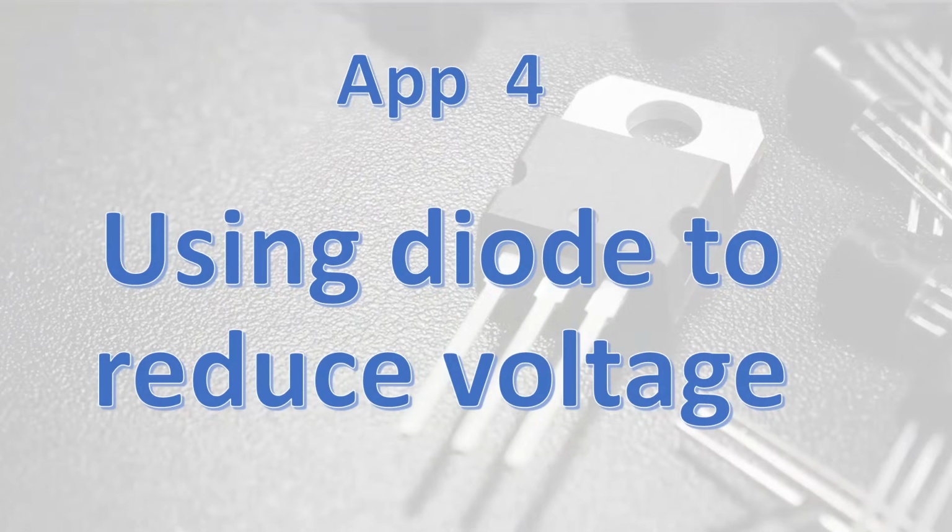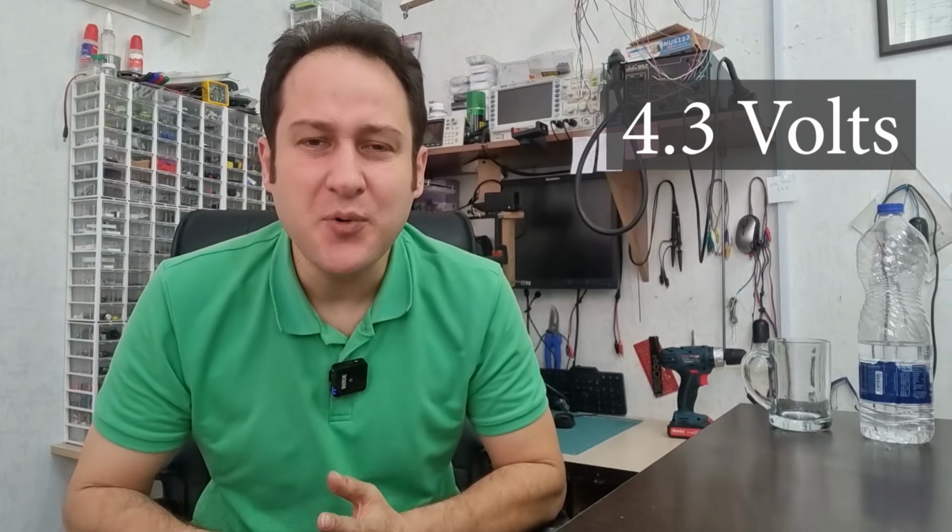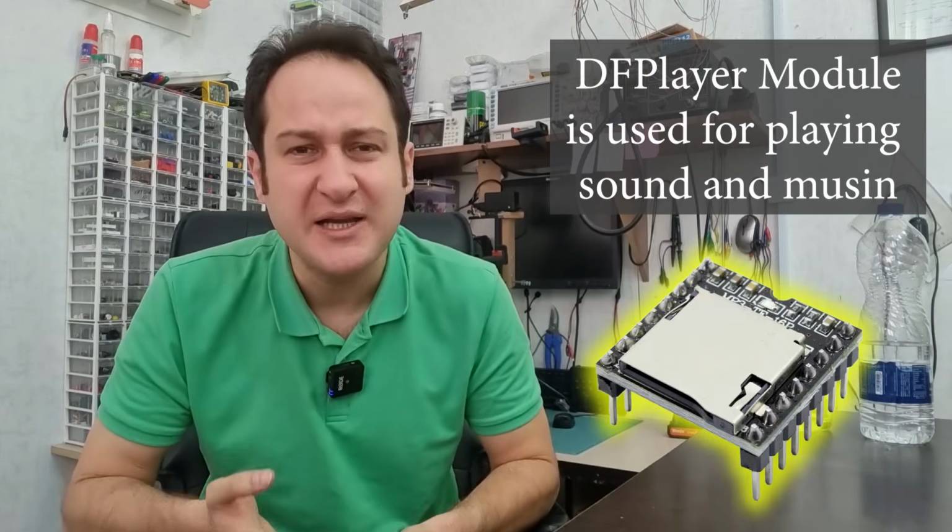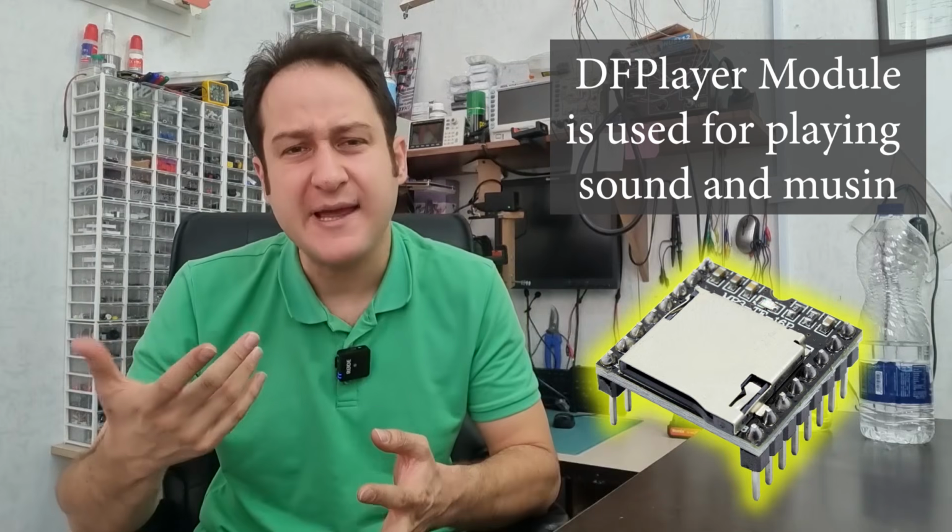Application number 4, using diodes to reduce voltage. Assume that you need 4.3 volts somewhere in your project, but the main voltage in your circuit is 5 volts. For example, you need to run a DF player module to play music or sound effects in your project. Since this module works with 4.3 volts, you have to provide this voltage for it. What can you do?